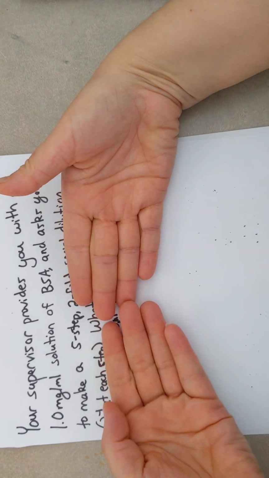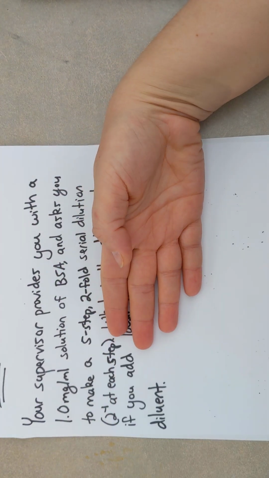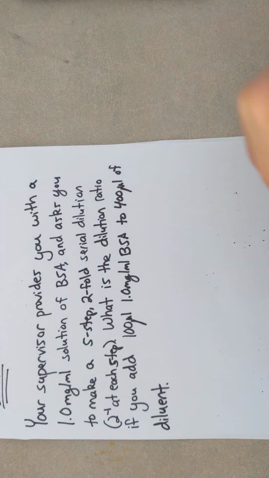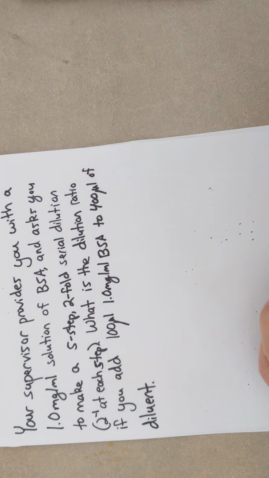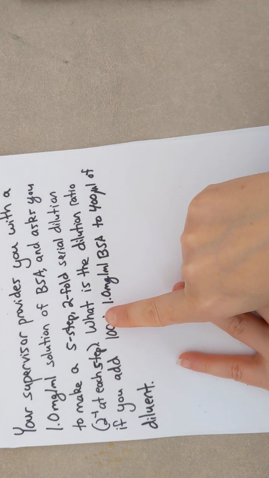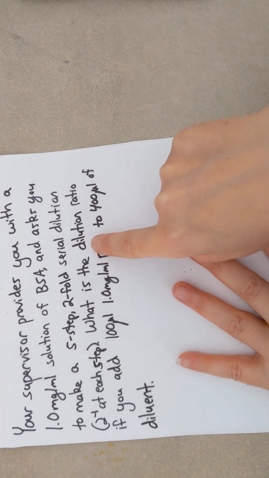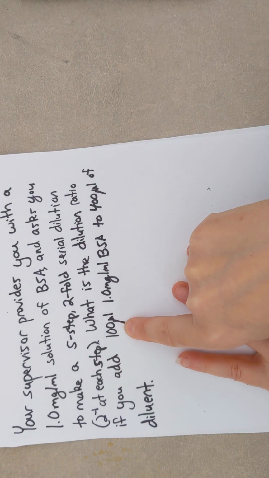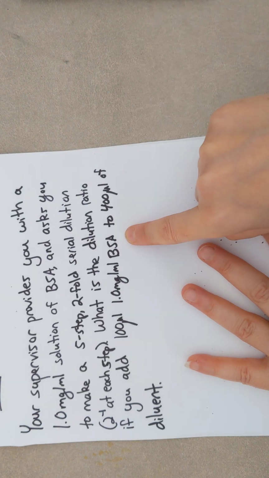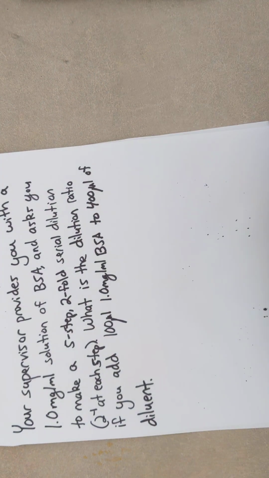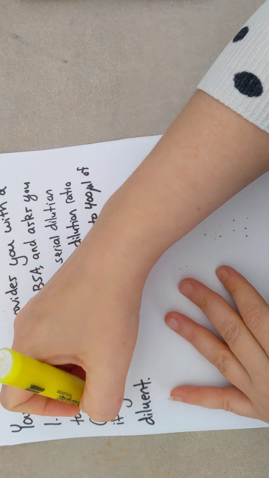If you stopped reading there and stopped thinking there, you're like, I got it. This is a serial dilution. Let me draw out my serial dilution. But this is why it's important to read and fully think. Because it then says, what is the dilution ratio if you add 100 microliters of that 1 milligram per milliliter BSA to 400 microliters of diluent?